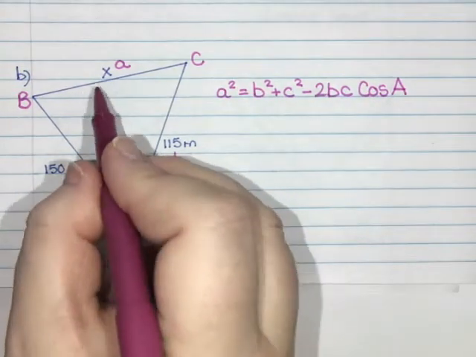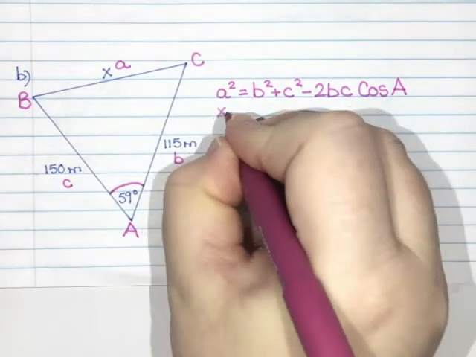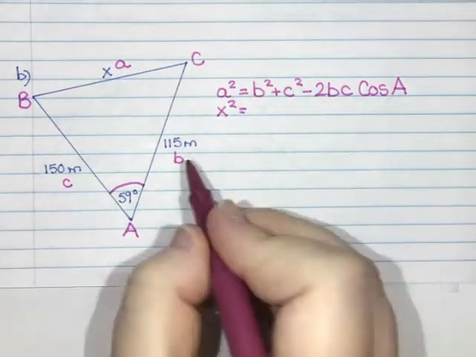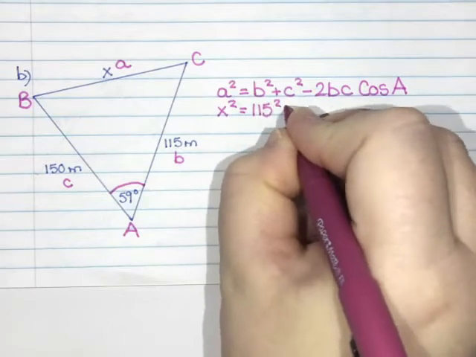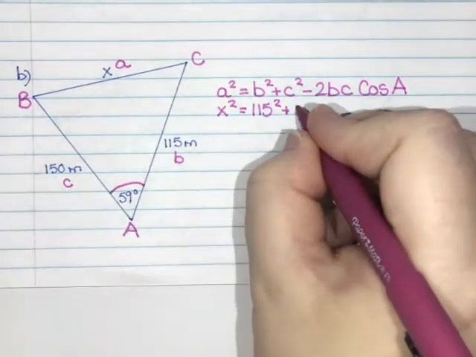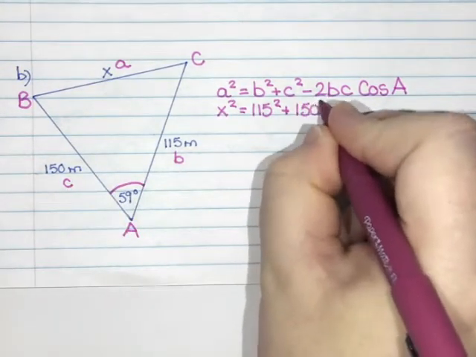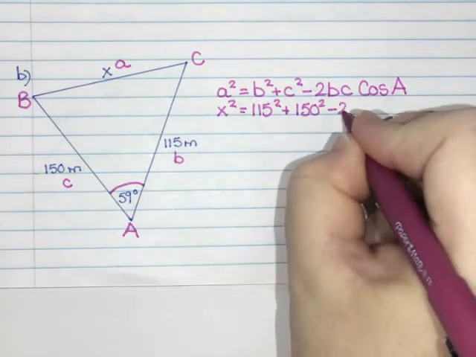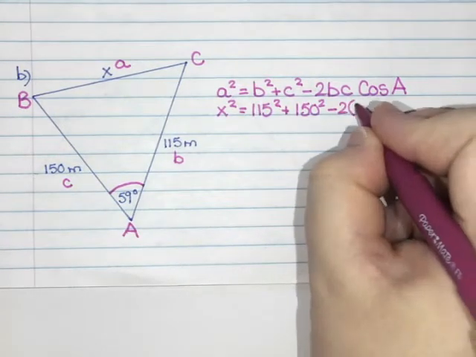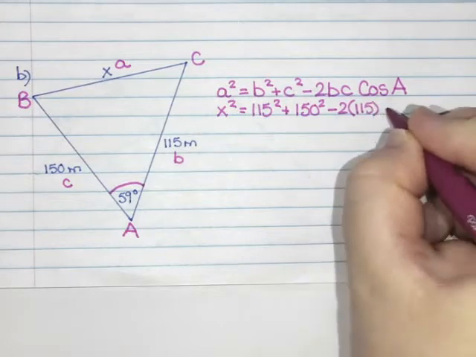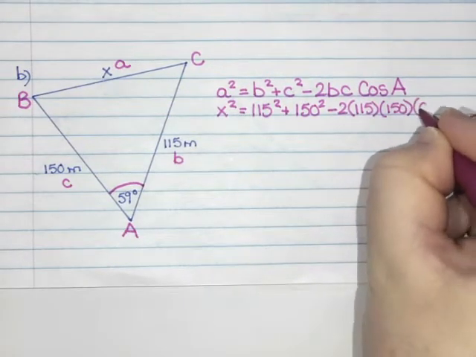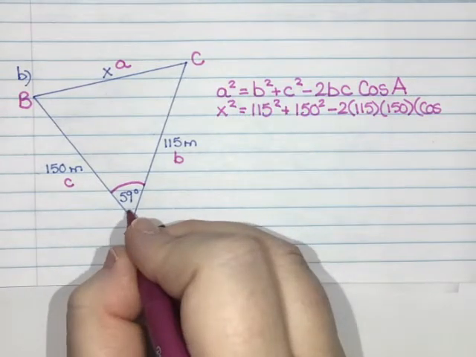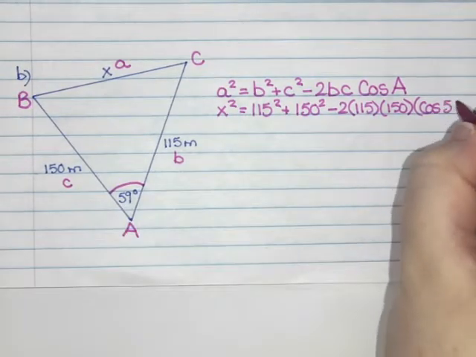So A is x, so x squared equals little b, 115 squared, plus little c, 150 squared. Take away 2 times b, which is 115, times c, which is 150, times cosine of A, which is 59 degrees.